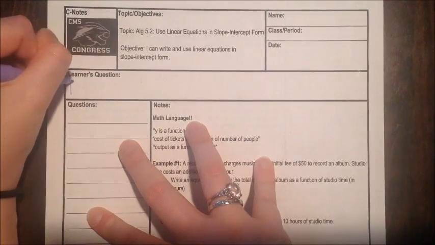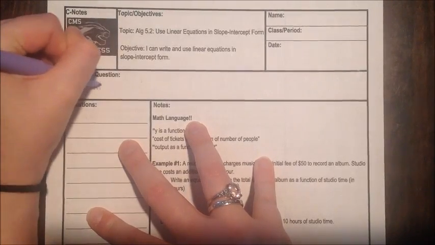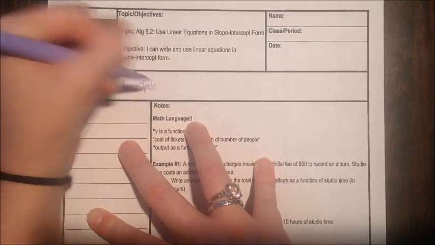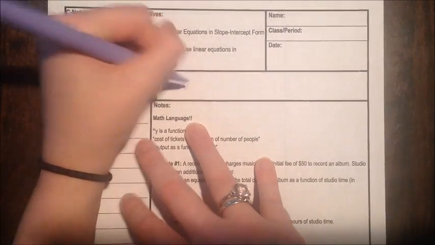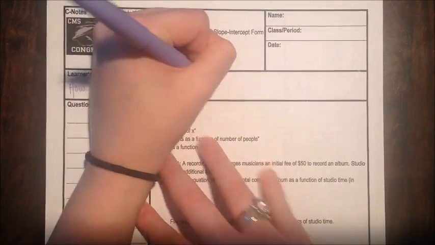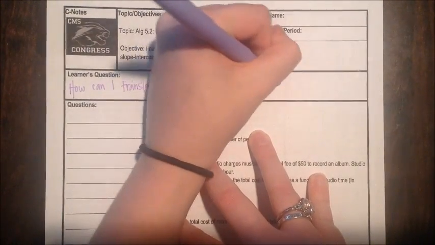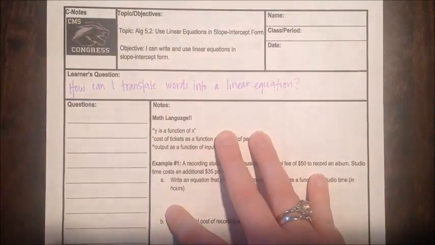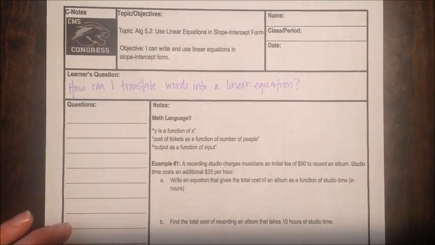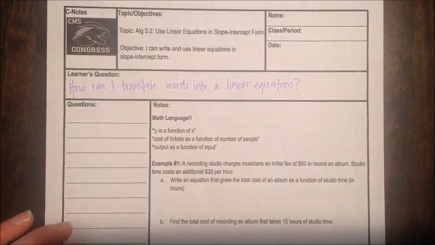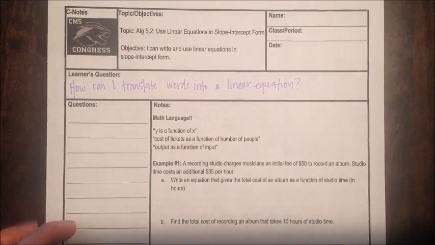So our learner's question is going to be, how can I translate words into a linear equation? And we've kind of already done this back in the digit sections, but now we're going to take it further where they don't only give us the slope and y-intercept, and we have to find the slope and y-intercept.